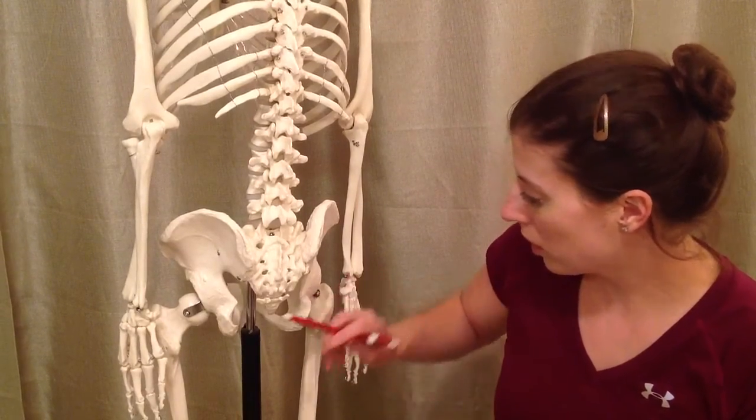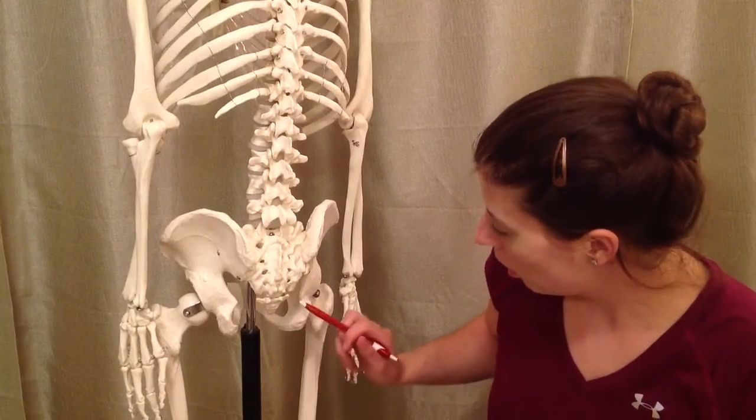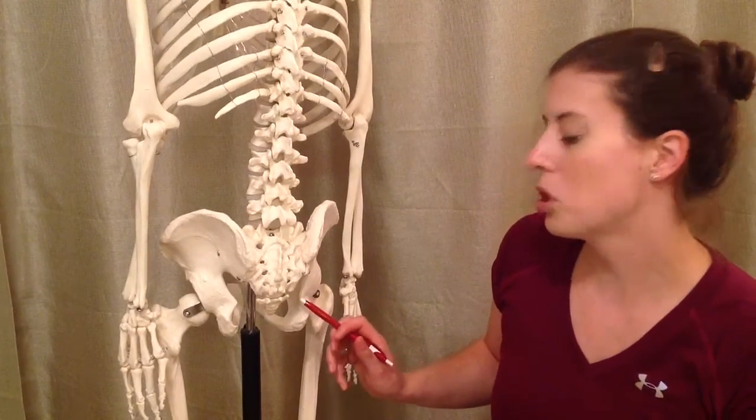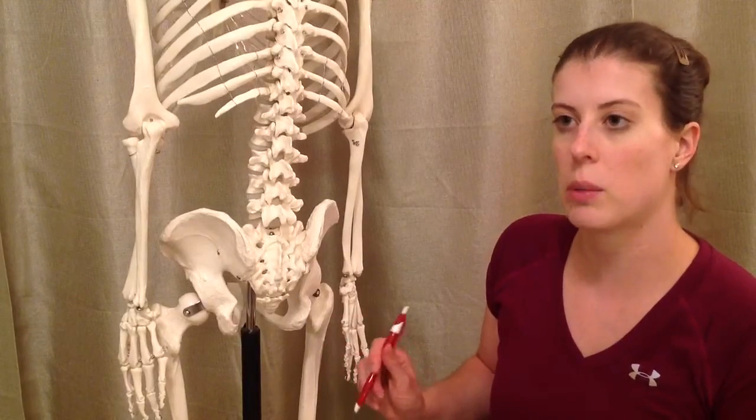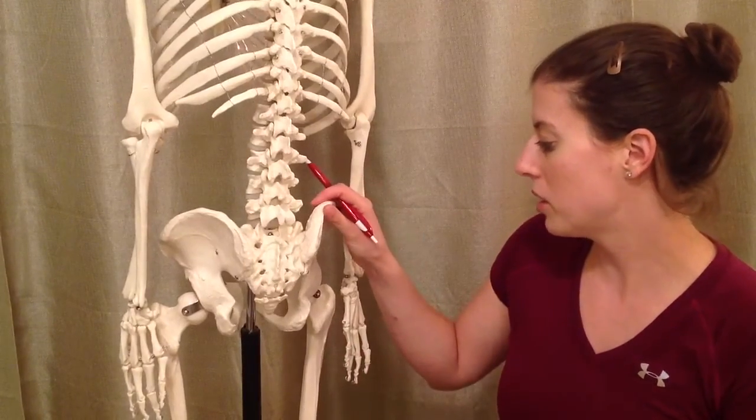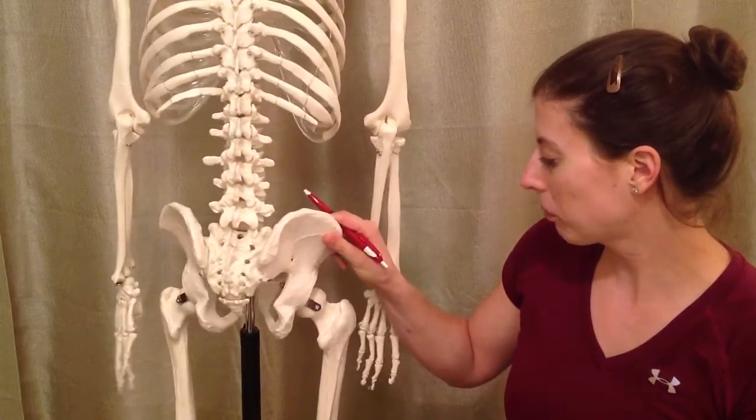And then up here, you see these small pointy parts. Those are the ischial spines, and that's going to be important. There's going to be a muscle that attaches there we're going to be talking about in a little bit.